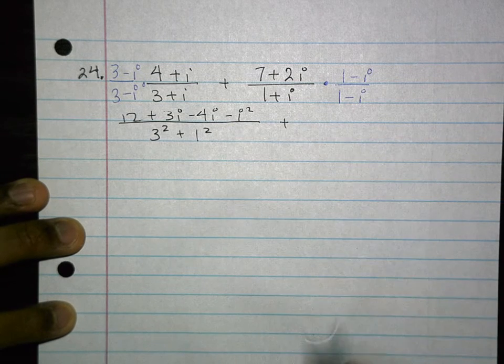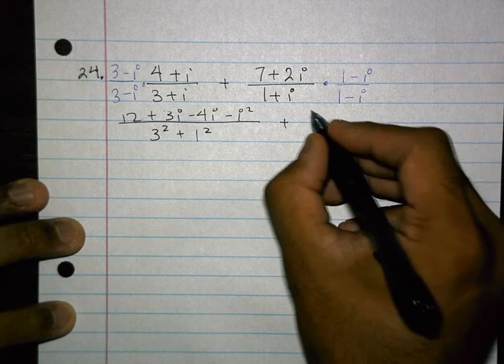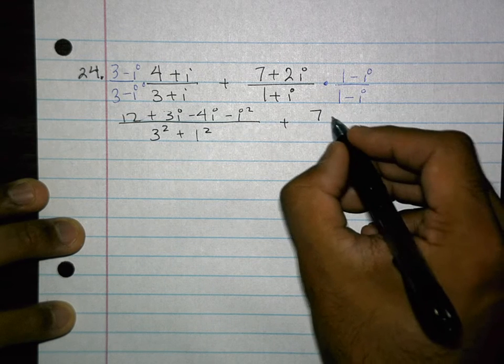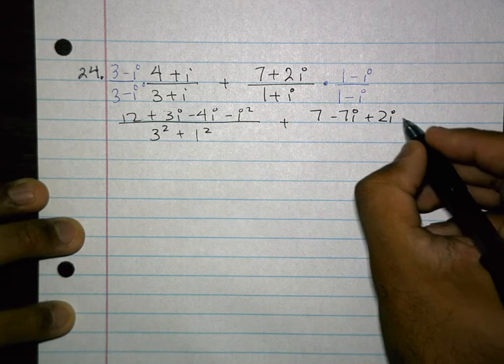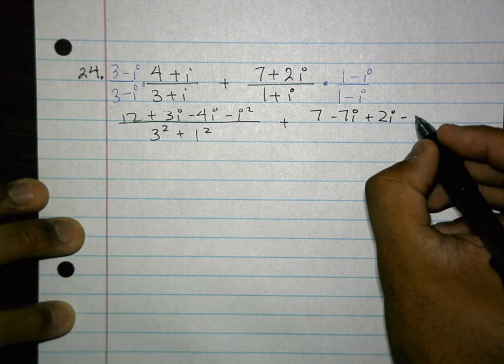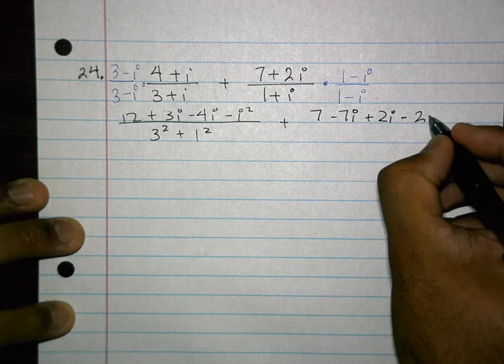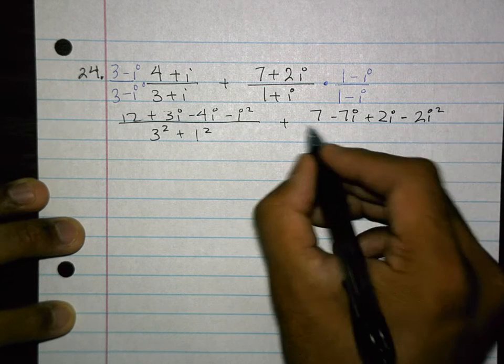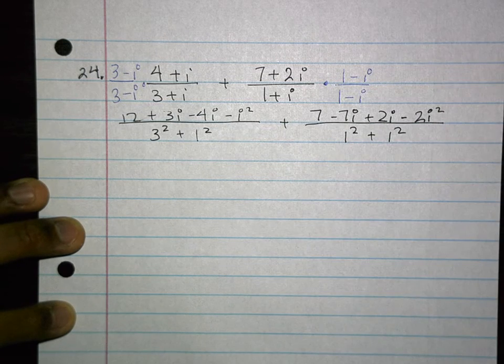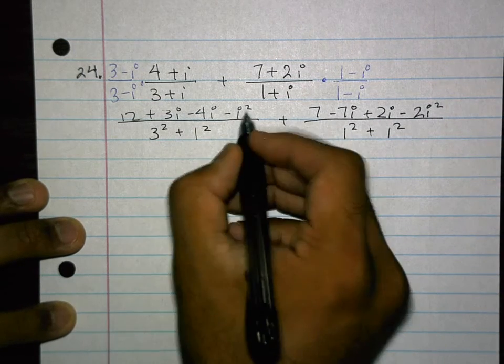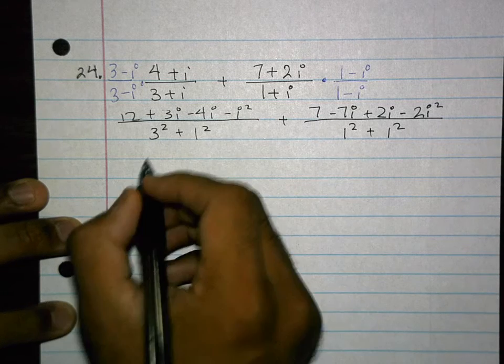Over here, FOILing on the top, 7 minus 7i plus 2i minus 2i squared. Down here we're looking at 1 squared plus 1 squared. Over here I realize this is a negative 1, so that's going to turn to positive 1.